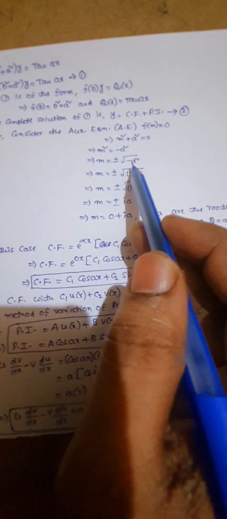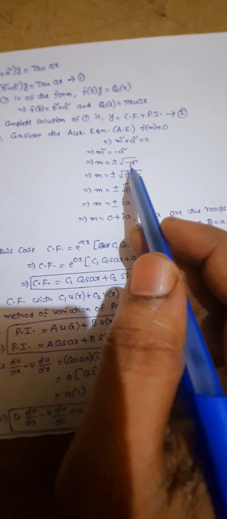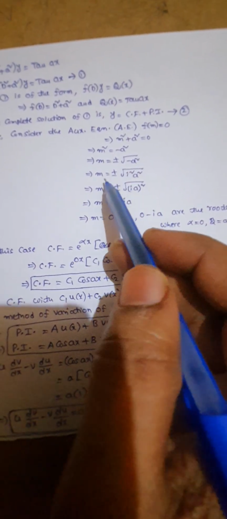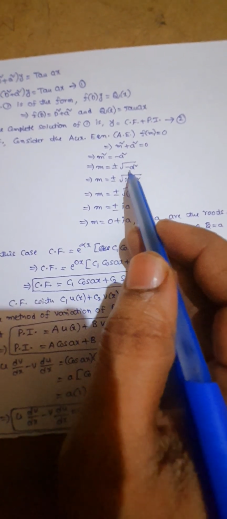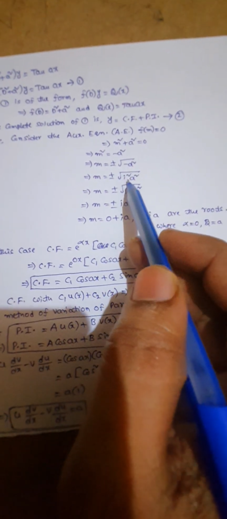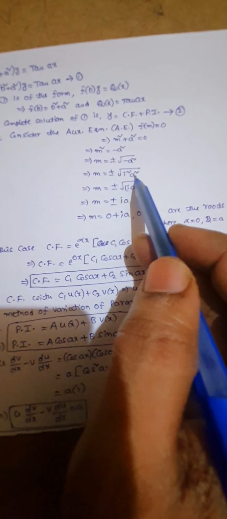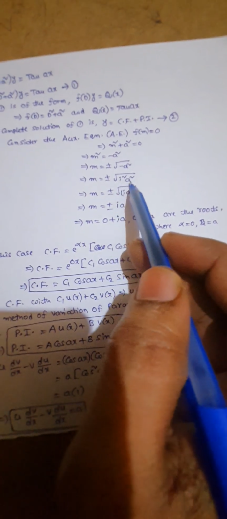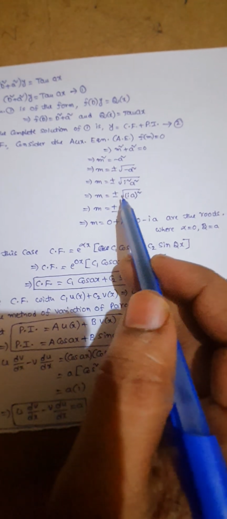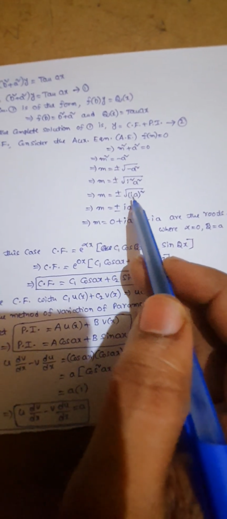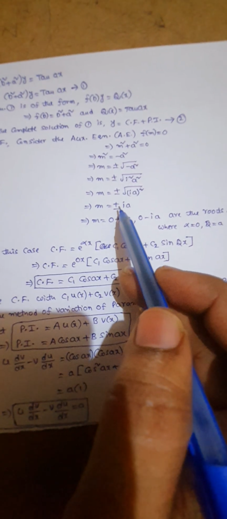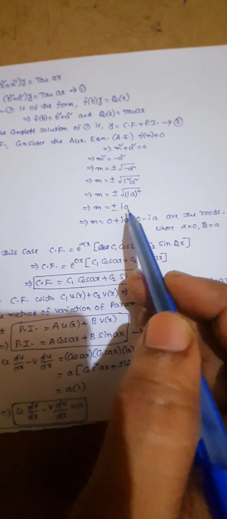Inside the root, if you have a minus, that means we are going to have complex roots. Therefore m equals plus or minus root of minus a square. In the place of minus 1 you can write i square into a square. That implies m equals plus or minus root of a square into b square, written as a into b whole square, therefore (i a) whole square. The square root cancels, and we have plus or minus ia. That means we have two roots: plus ia and minus ia.